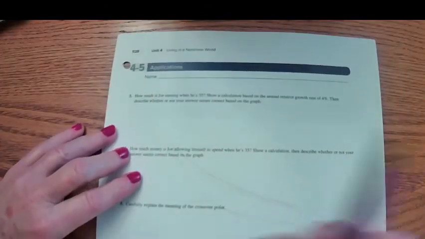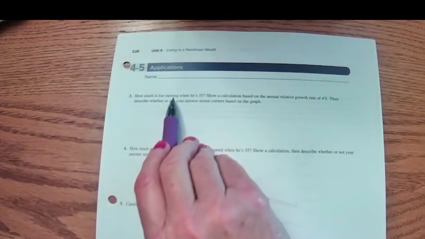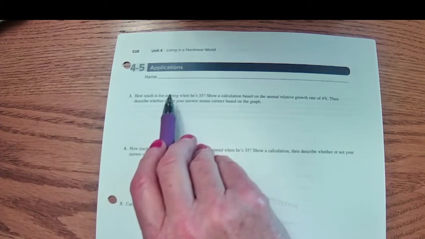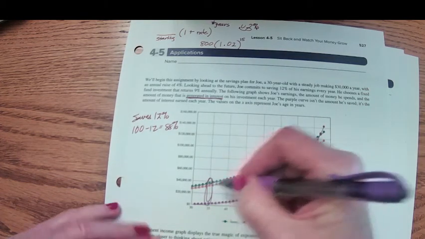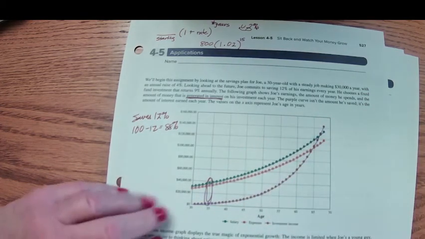Question number 3. How much is Joe earning? Now let's look when he's 35. So if we look at our graph, we'll have to go back and forth here. Here's 35. How much is he making when he's 35?